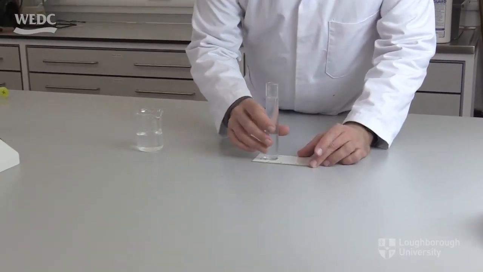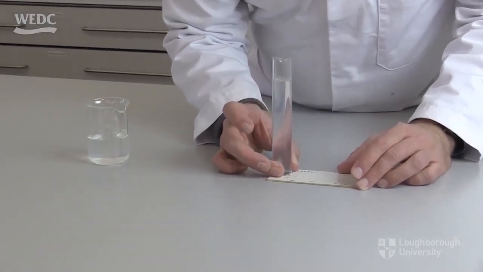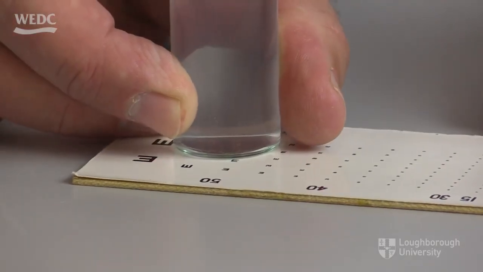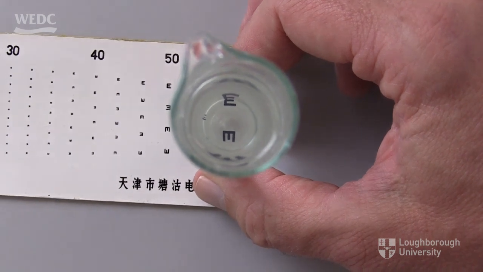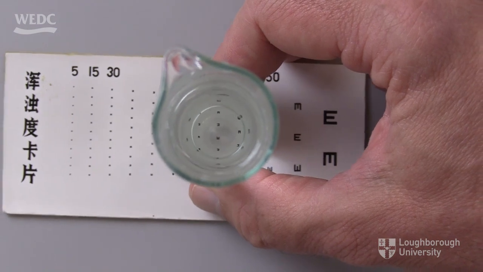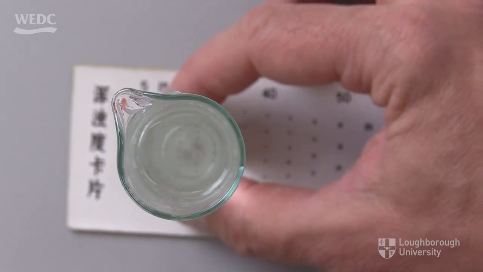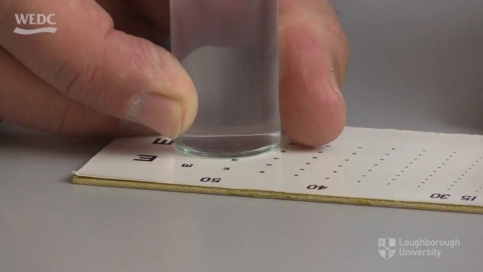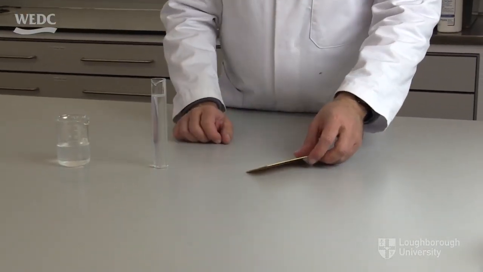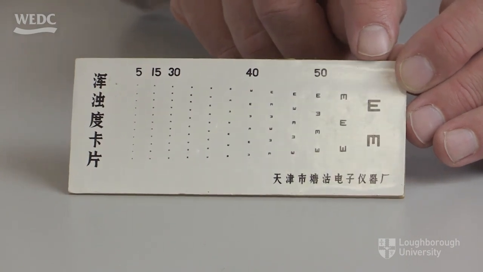To use this method, place the tube filled with your turbid water on top of the supplied chart of letters, then lean over and look through the tube at the visible larger characters printed on the chart. Next, slide the tube carefully across the chart towards the smaller characters until the characters can no longer be seen. Take a reading from the chart at this point. In this example, the reading suggests that the turbidity is somewhere between 40 and 50 NTU.